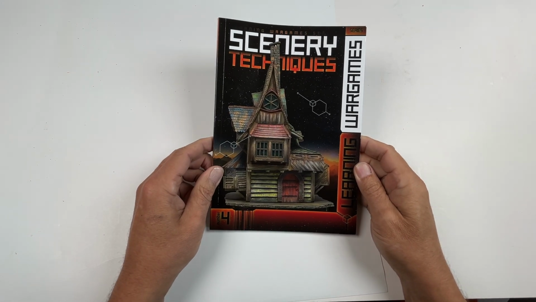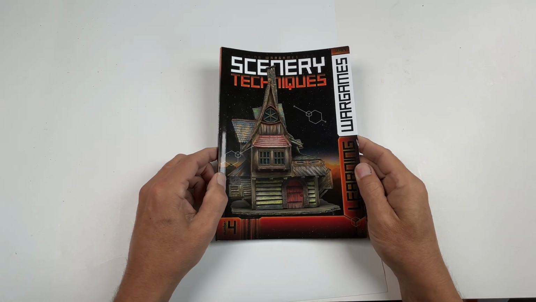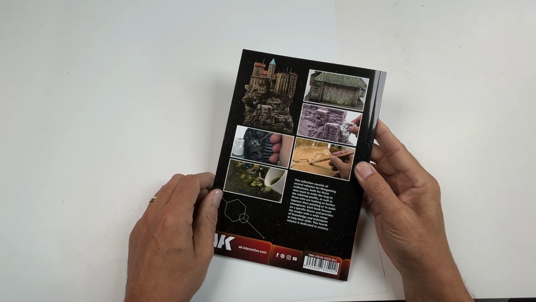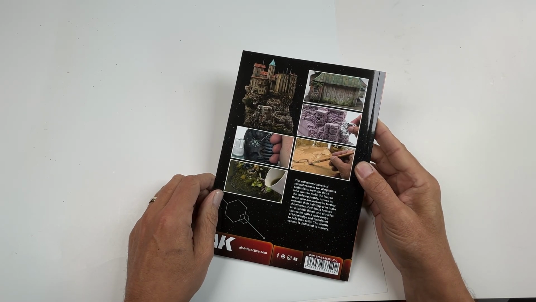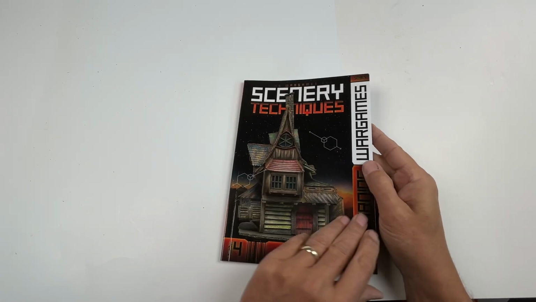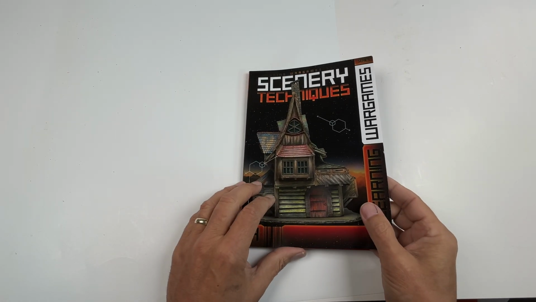Well, today we're going to take a quick look through scenery techniques. This is the fourth in the series of the Wargame series booklets, and each of these different booklet series within the Wargame family focuses on a different technique. This happens to be, well, as the title explains, about scenery techniques.